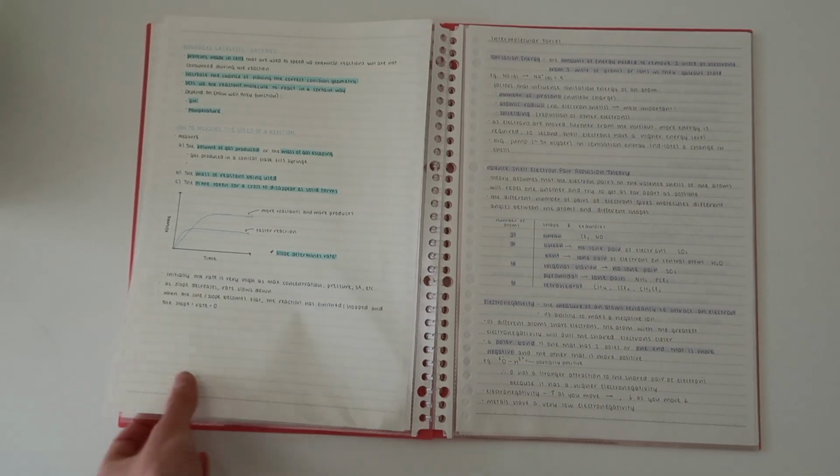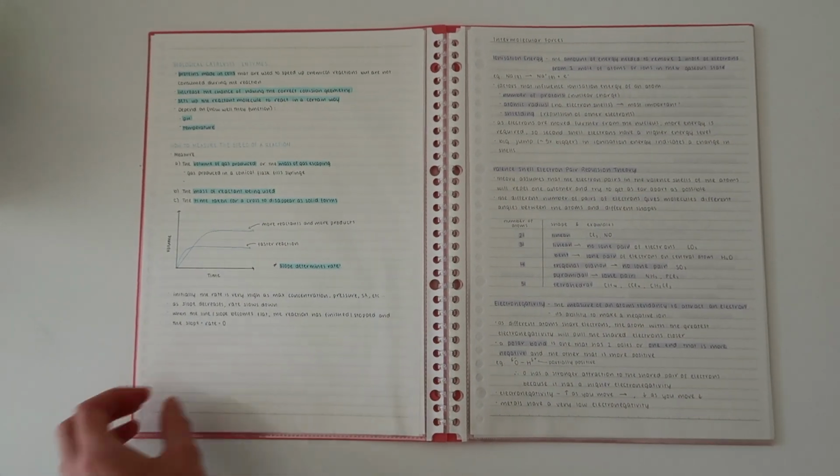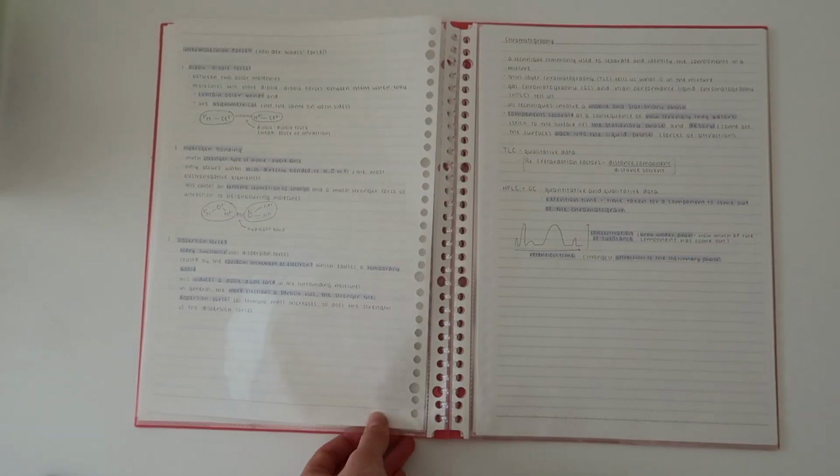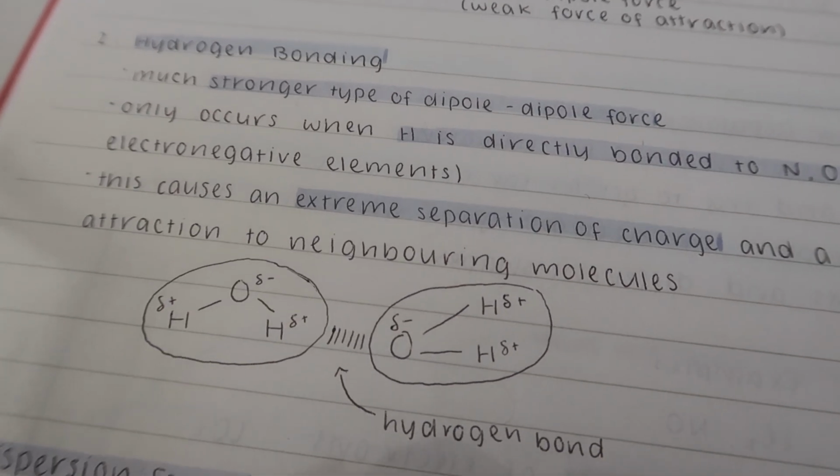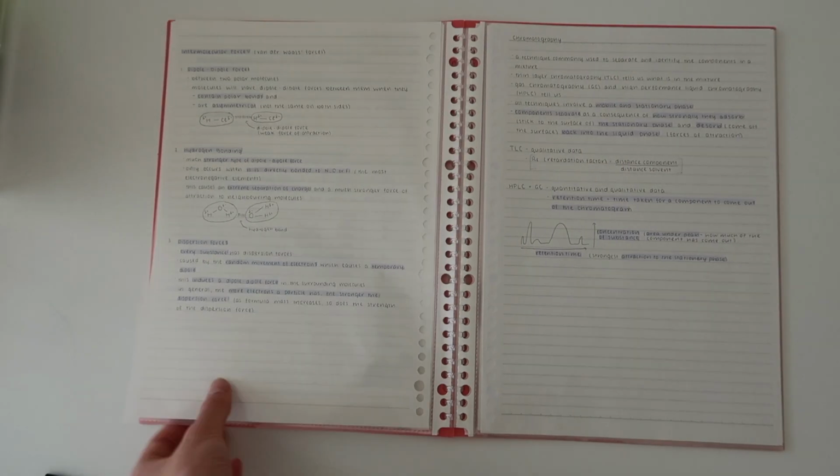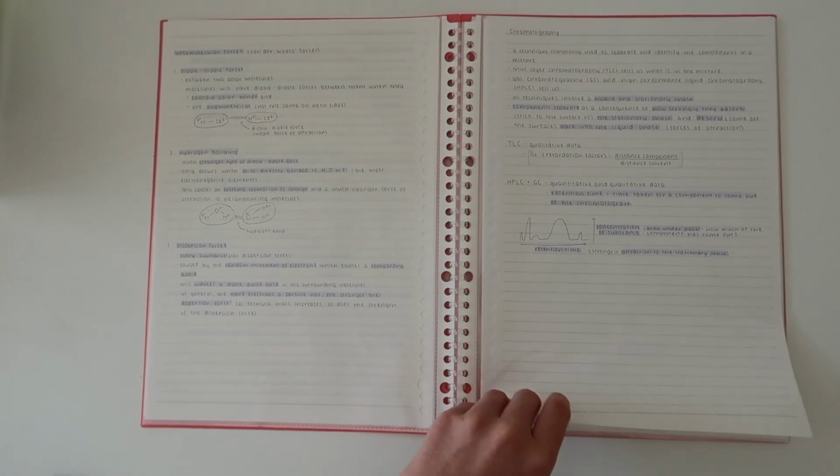And now on to the next topic, which I obviously didn't make a mind map for. Oh no, I did make a mind map, but the mind map for this topic comes after the actual notes. So there it is, intermolecular forces. This was a nice mind map as well, but I didn't highlight it.